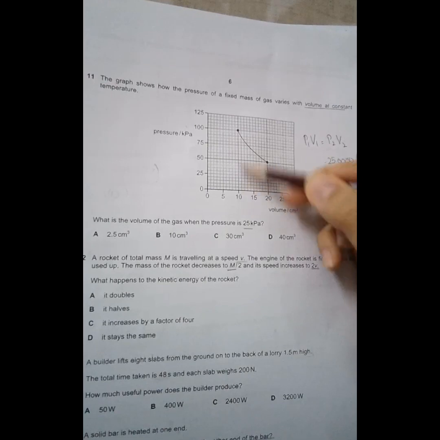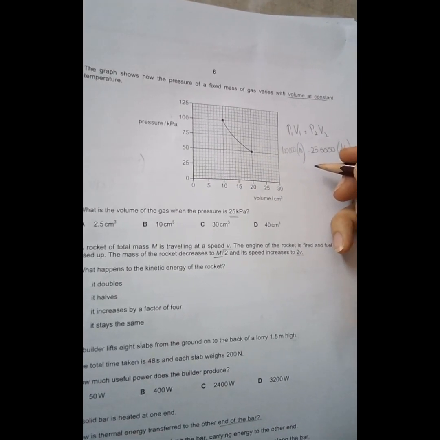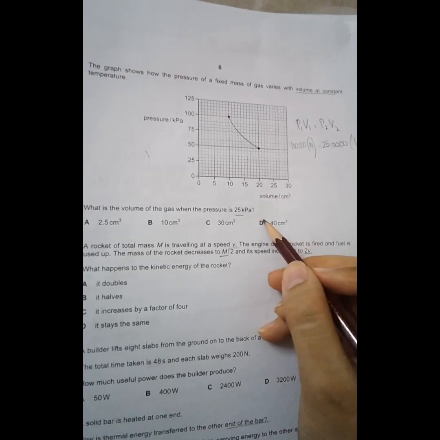I can have any value from here. I can have, let's say, 100 kilopascal, so 100,000 into 10, and when I solve it, you're gonna see the answer you get is this.